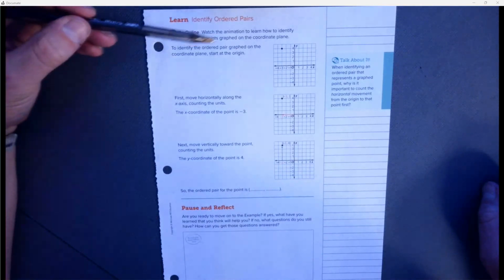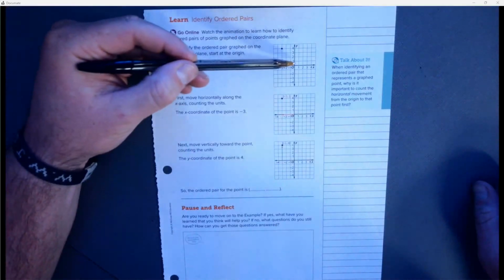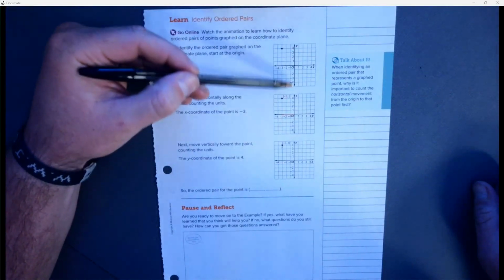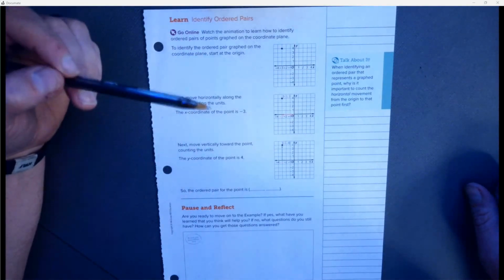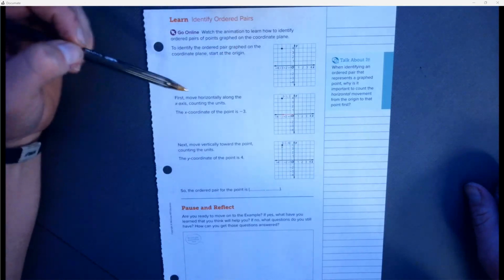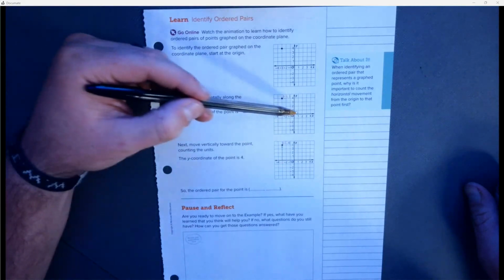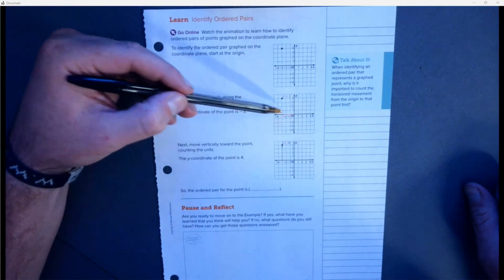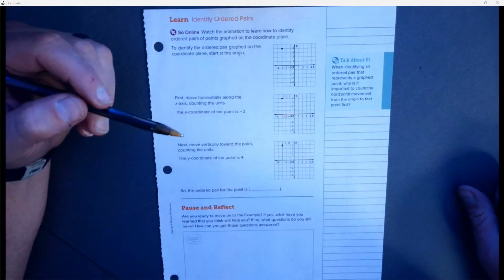To identify the ordered pair graphed on the coordinate plane, start at the origin. So the origin is where the two number lines that make up a coordinate plane, the two axes, intersect. So first we're going to move horizontally along the x-axis. We have 1, 2, 3 in the negative direction. So our x coordinate is -3.